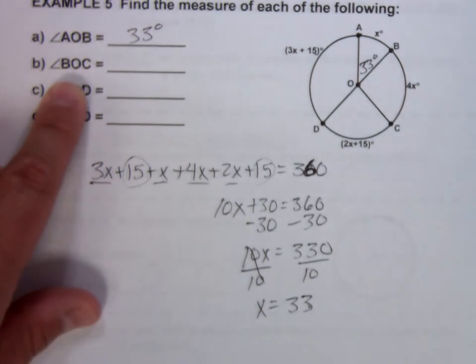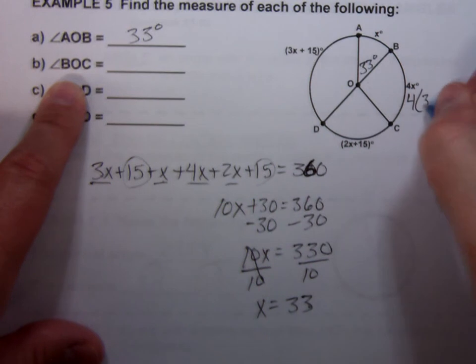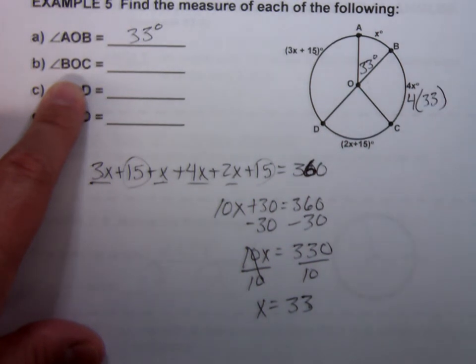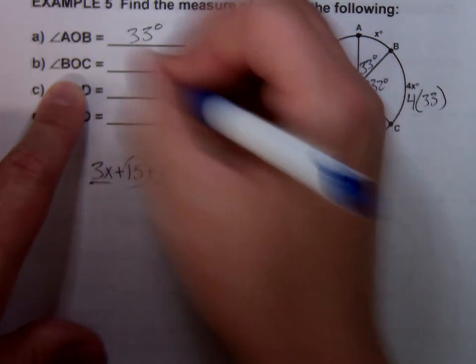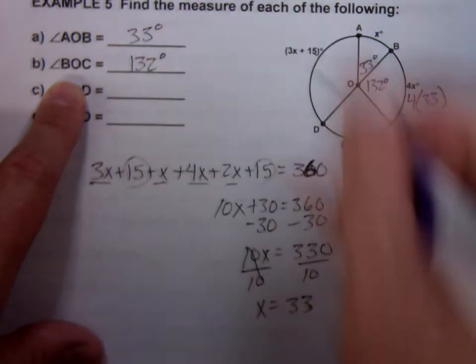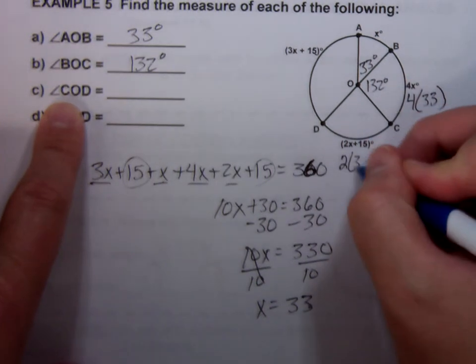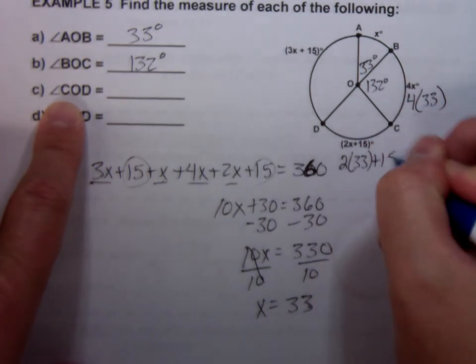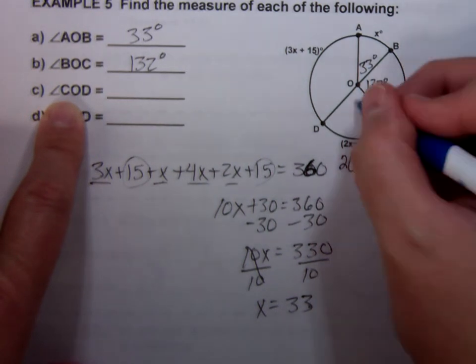Okay, angle BOC is 4 times x, so 4 times 33. And when we do 4 times 33, we get 132 degrees. Angle COD, so we're doing 2 times 33 plus 15. So 66 plus 15 is 81 degrees.